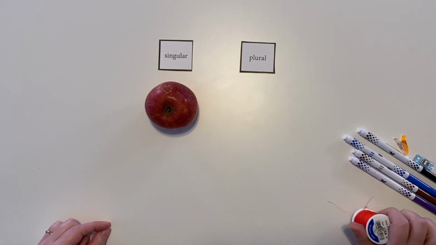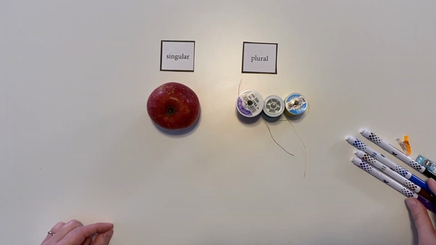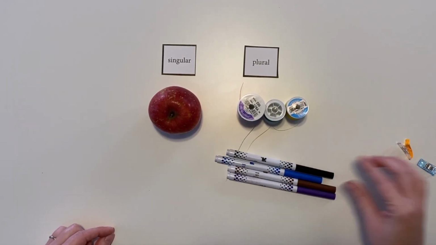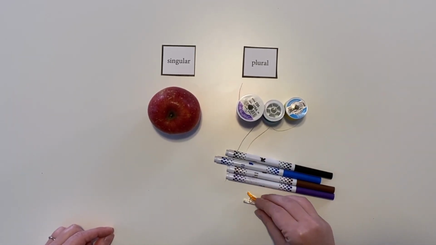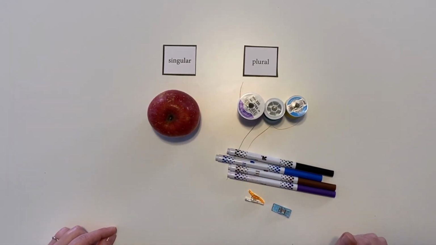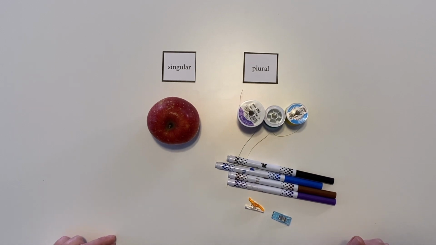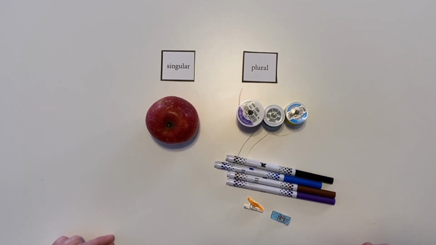So they will put the things that are more than 1 under plural. In my case, the spools of thread and the pens and the clips go underneath plural, and the apple goes underneath singular.